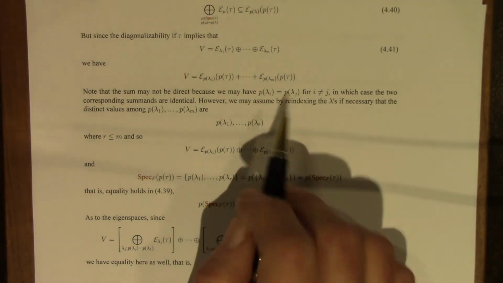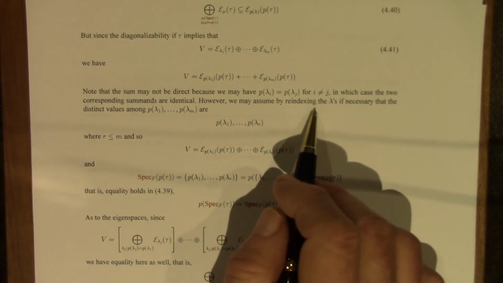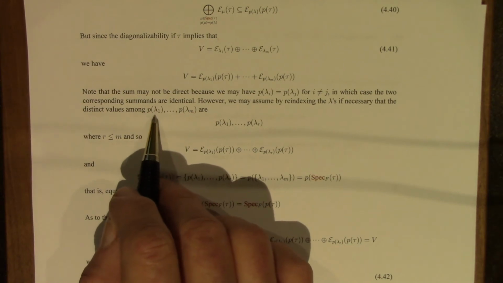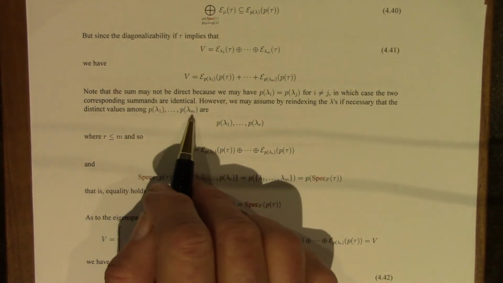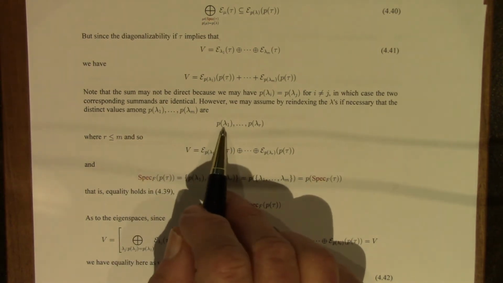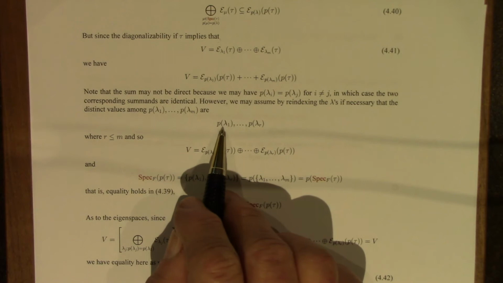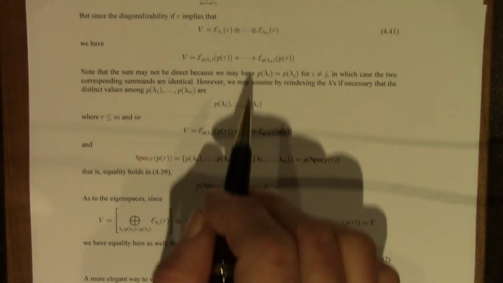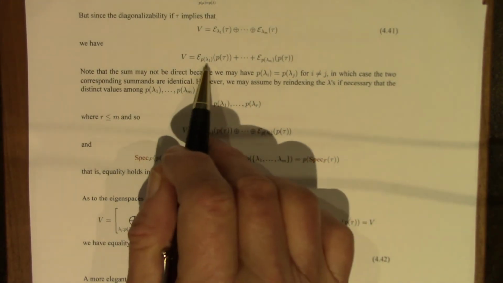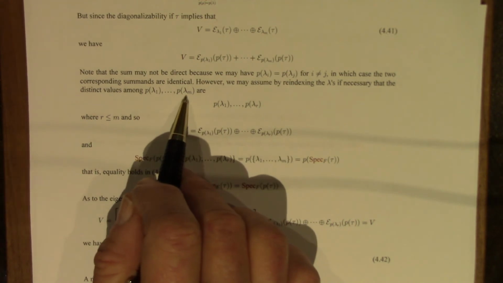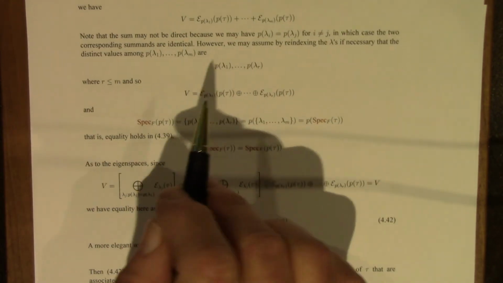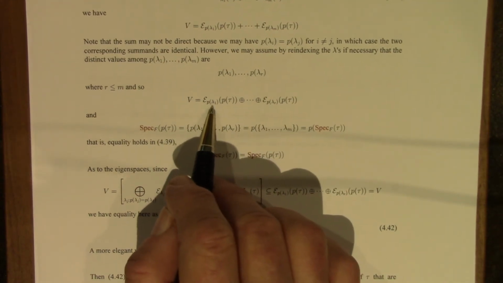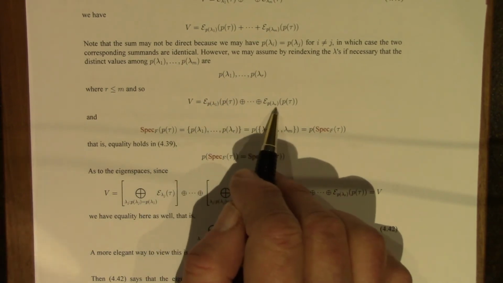All we have to do is assume, by re-indexing if necessary, that the distinct values among these p-values are p of lambda 1 through p of lambda r, where r is less than or equal to m. So just pick out distinct values from this list here and re-index. So now we can write a direct sum decomposition of V where the eigenspaces range from p of lambda 1 to p of lambda r.